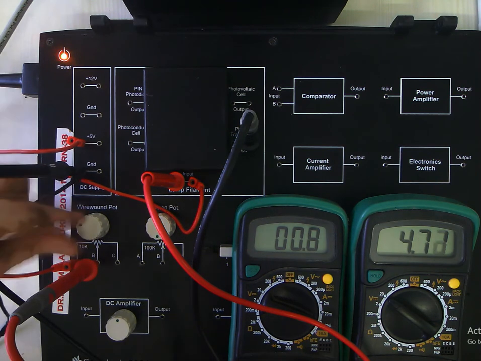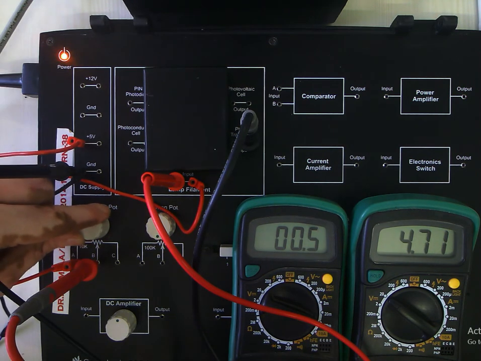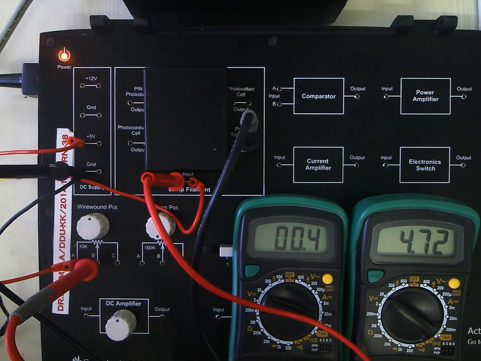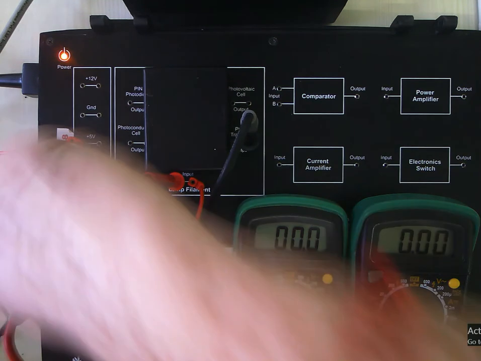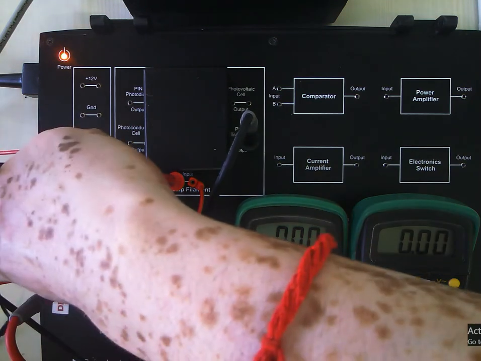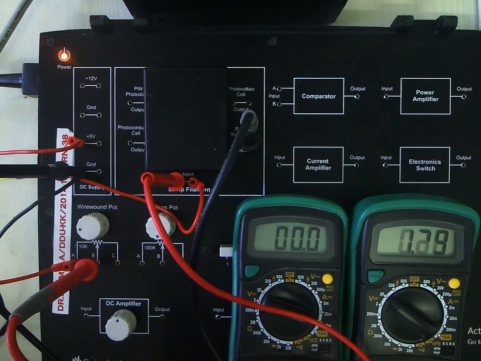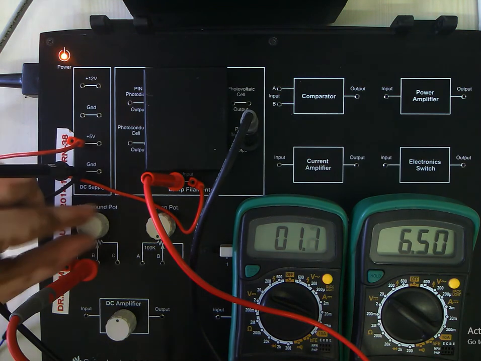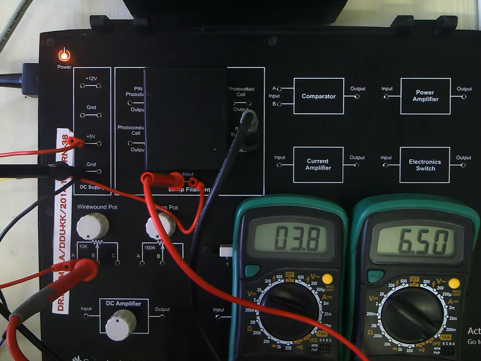You find here. Alright. So you can see I will be making this resistance very low. Now you can find that yes, there is increase in collector current or the photocurrent to the phototransistor.